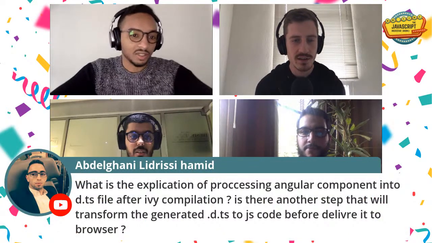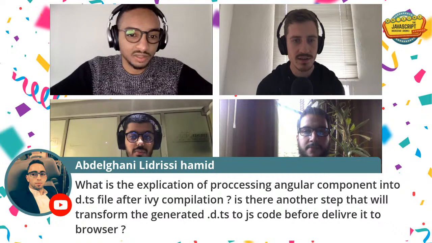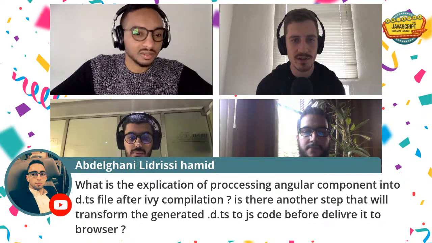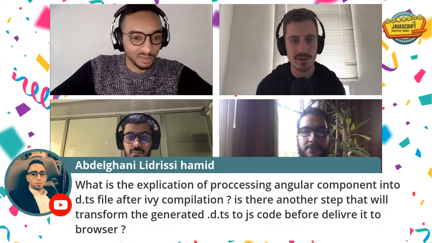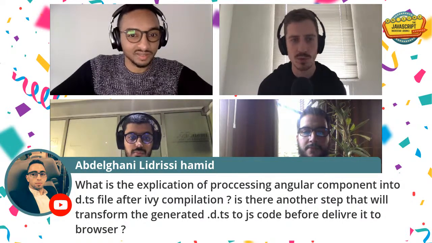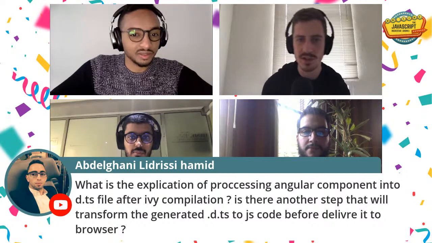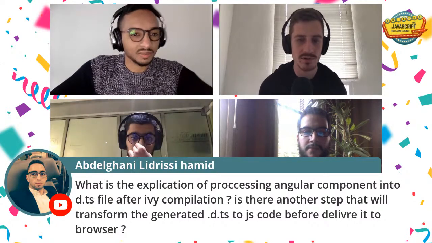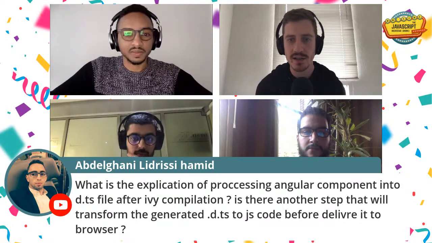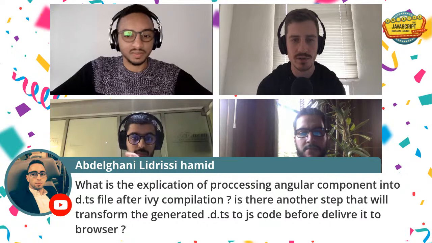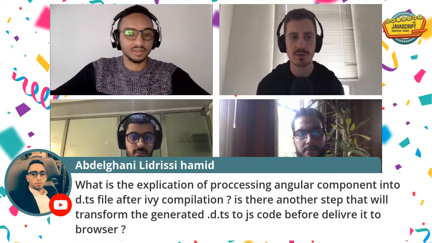Yes, another one from Abdelghani. What is the implication of processing an Angular component into a DTS file after Ivy compilation? Is there another step that will transform the generated DTS to JS code before delivery to the browser?